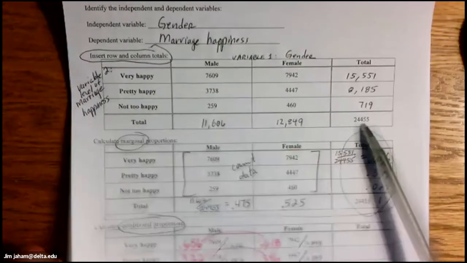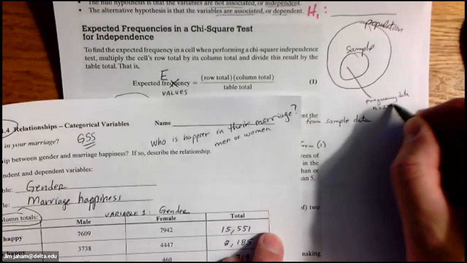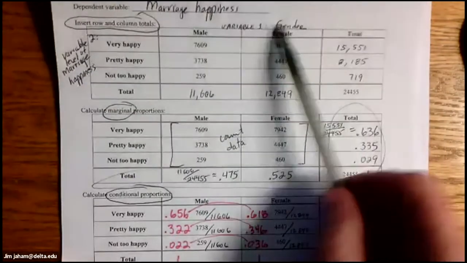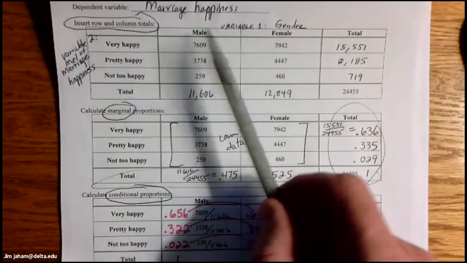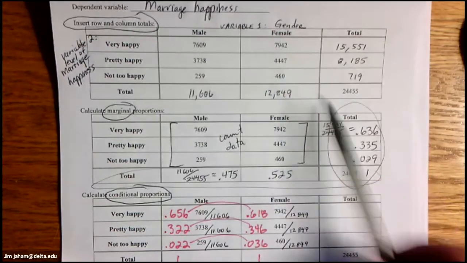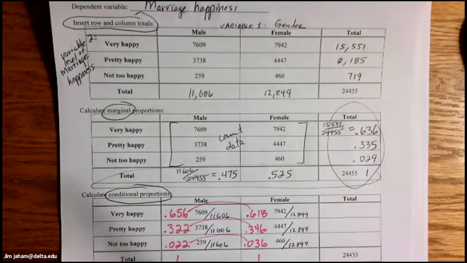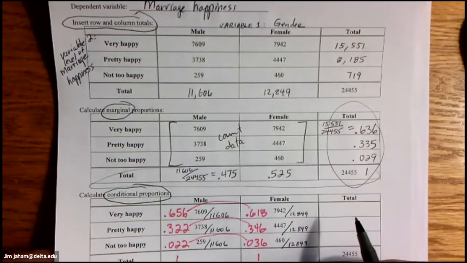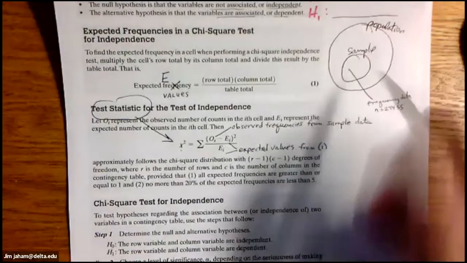And so the sample size here would be n equals 24,455. And then we take those 24,455 and classify them according to two variables: how they responded to this question about being happy in their marriage and their gender. And if you add those 6 numbers, you get this 2455. But it is one sample. We just classify them according to two variables and put them in a table like this. So that's the scenario.